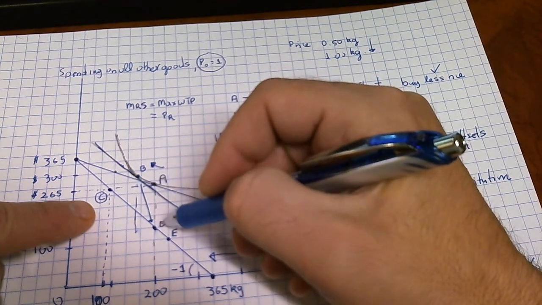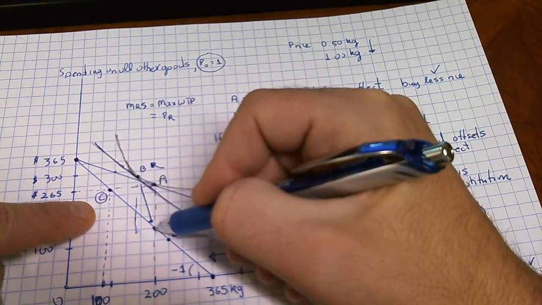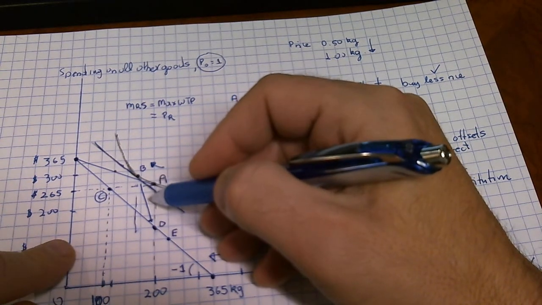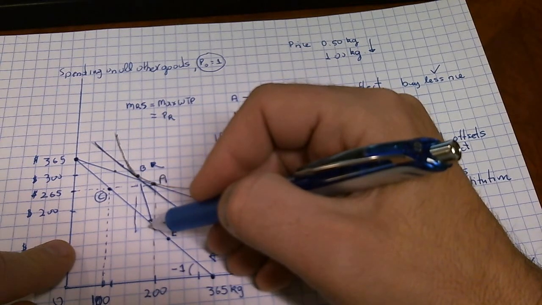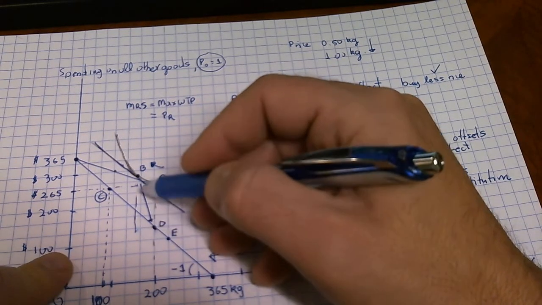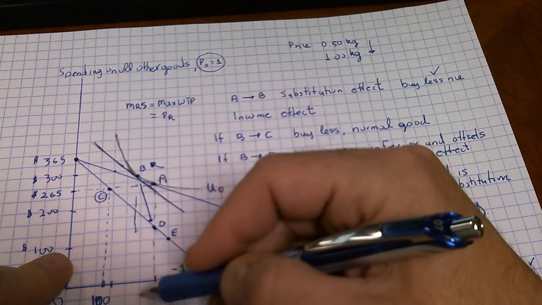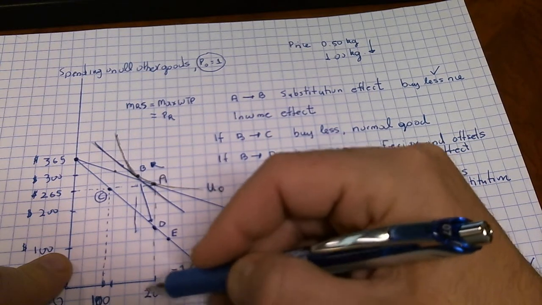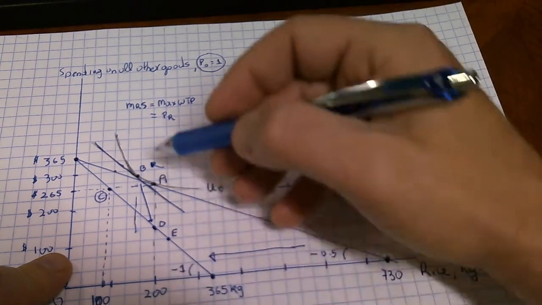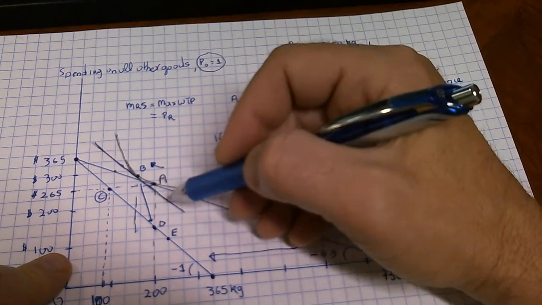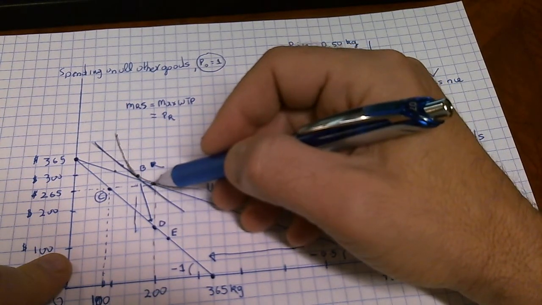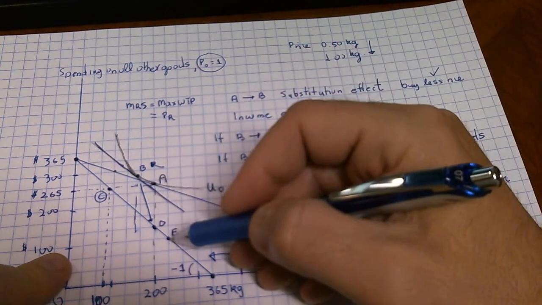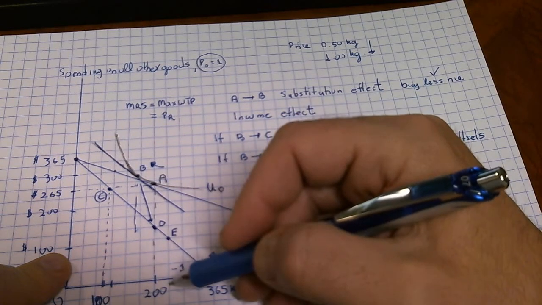But that's only one possibility. The other possibility is that he goes to point D. And if you look at point D, what he's done is the opposite. He has reduced his spending on all other goods by $100 in order to maintain his consumption of 200 kilograms of rice per year. Okay, so that's a possibility: to move from A to D. But it's also possible that he moves from A to E, where he has increased his consumption of rice even more than 200.